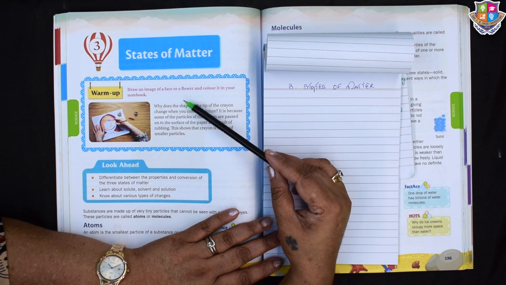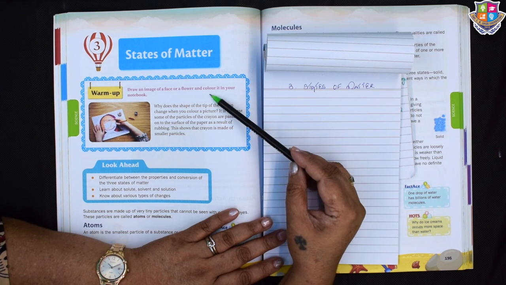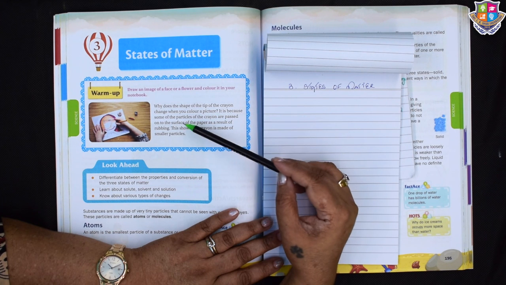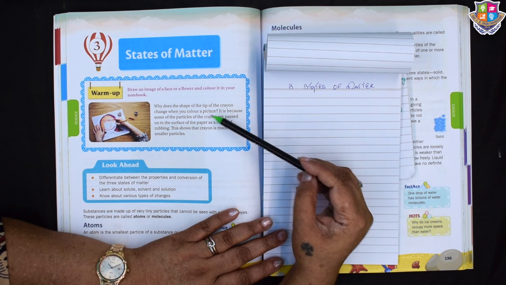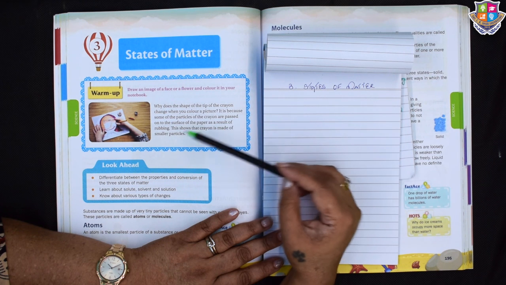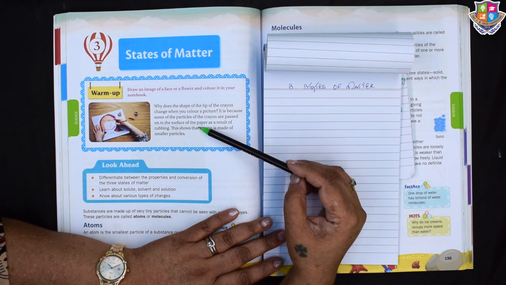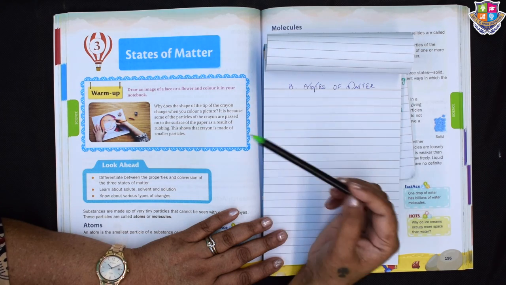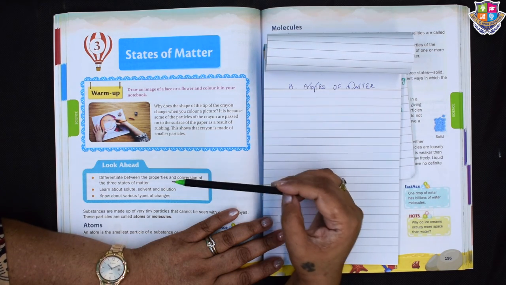Draw an image of a face or a flower and color it in your notebook. Why does the shape of the tip of the crayon change when you color a picture? It is because some particles of the crayon are passed onto the paper surface as a result of rubbing. This shows that the crayon is made up of small particles.